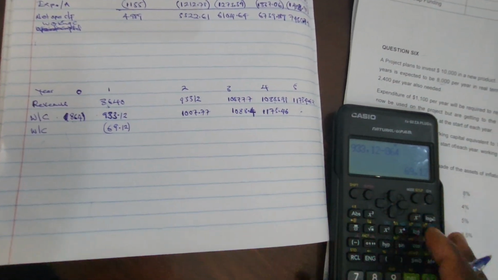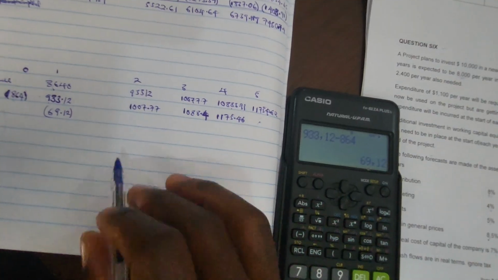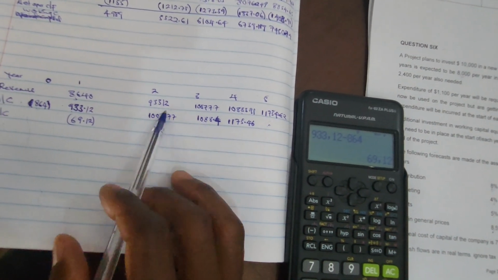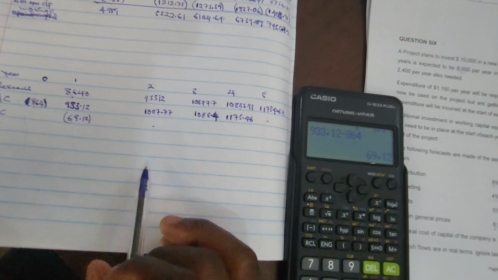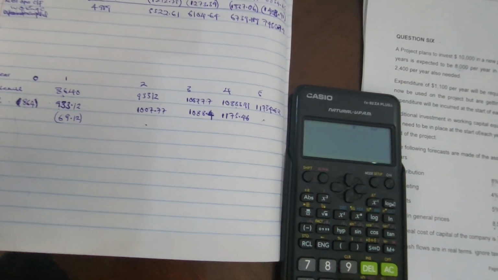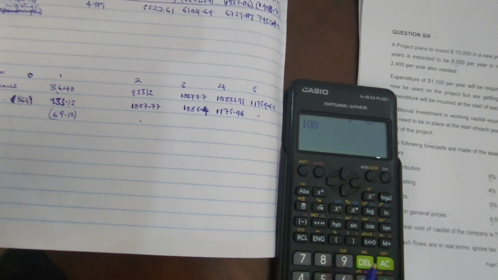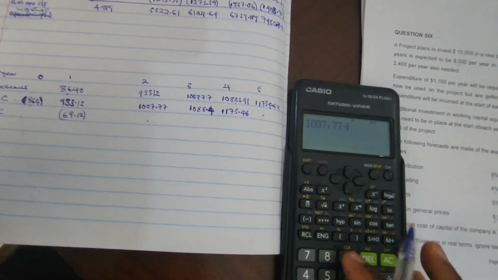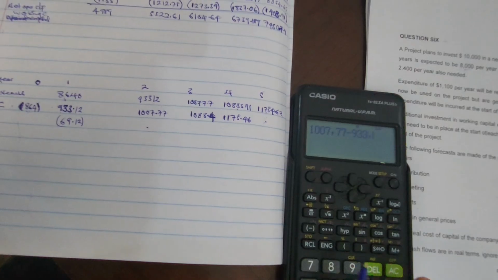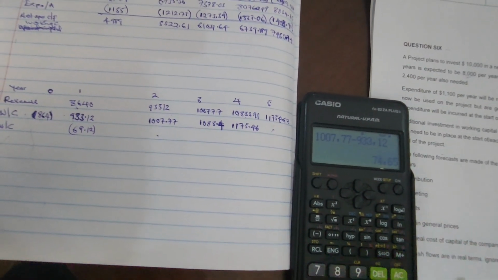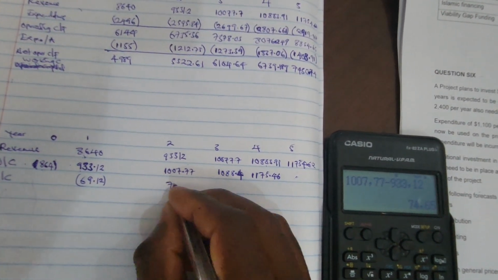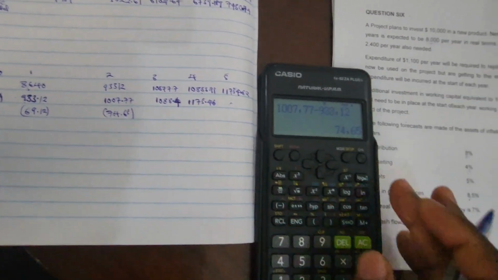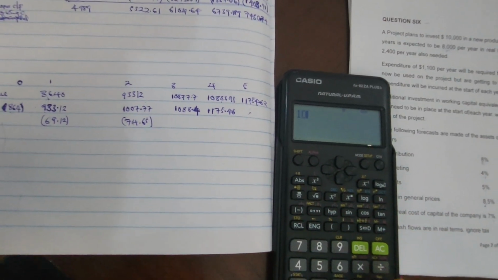And so also for the other value, in order to find the working capital there, the difference between the two, which is going to be 1007.77 minus 933.12. So the answer is 74.65, in brackets because it's negative, always remember.